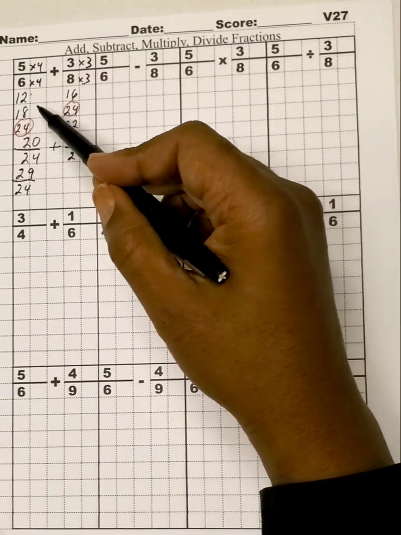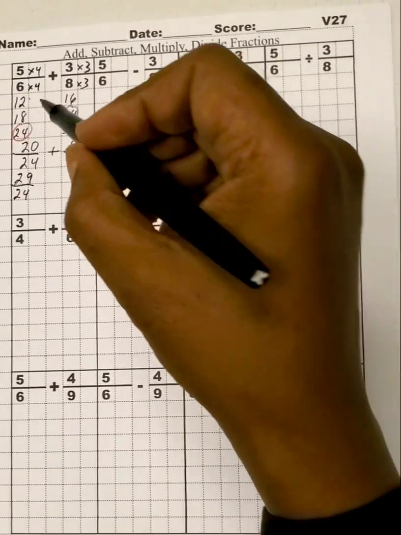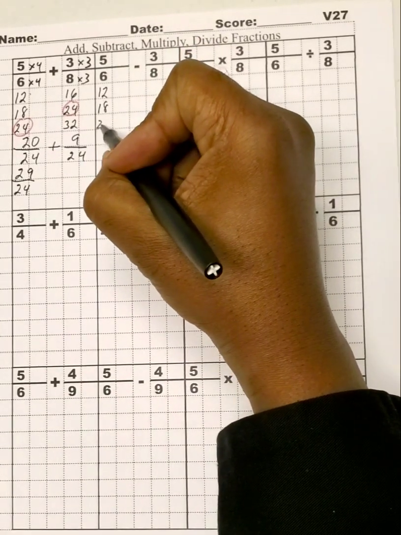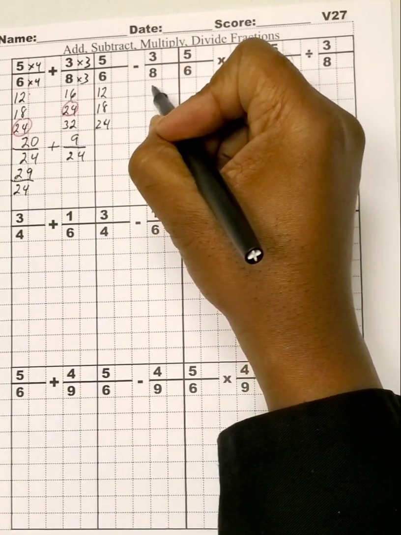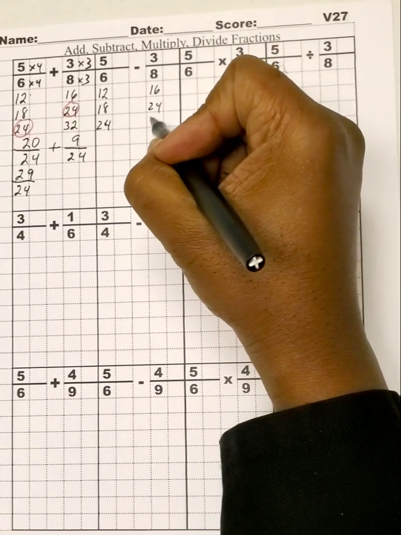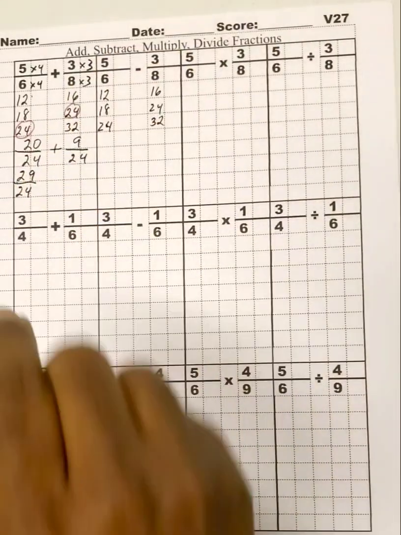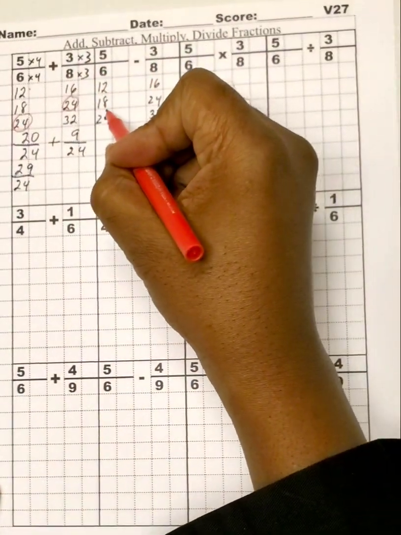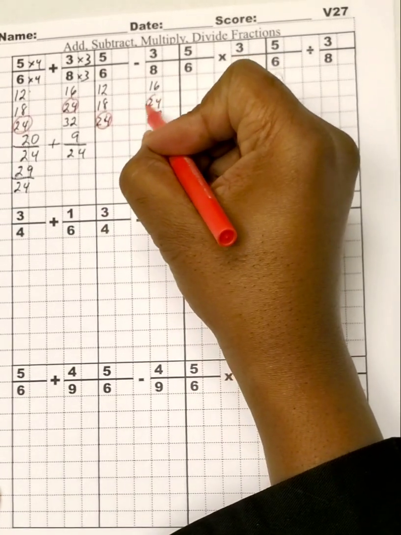For subtraction, it's the same thing. We find the least common multiples. So we have 6, 12, 18, 24. For 8, we have 8, 16, 24, and 32. The least common multiple is 24.